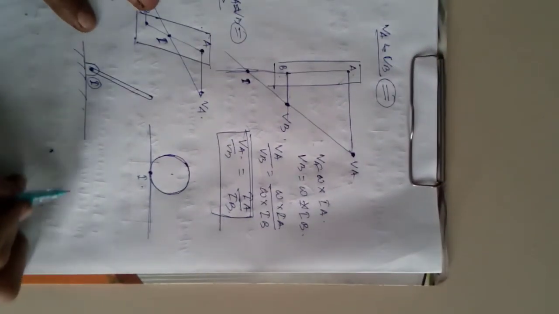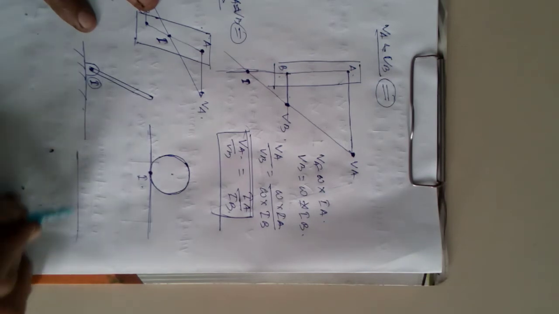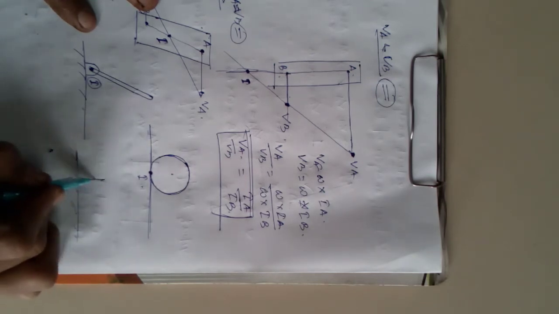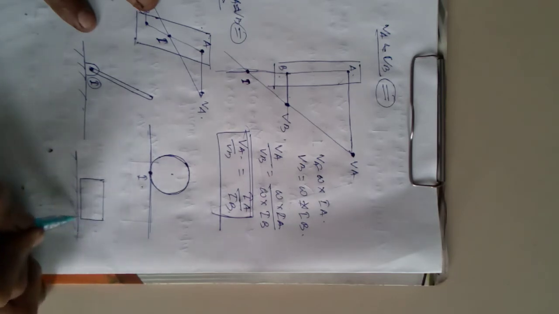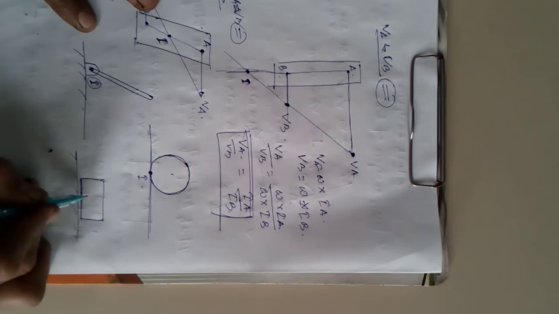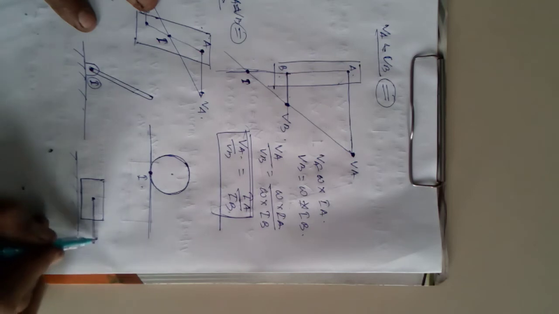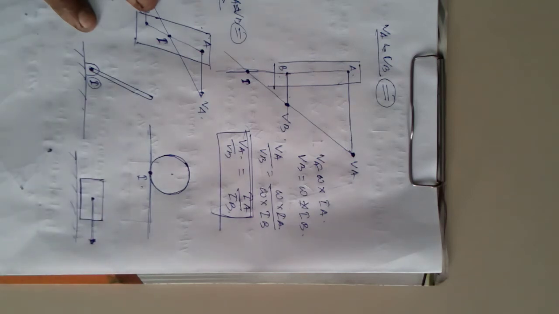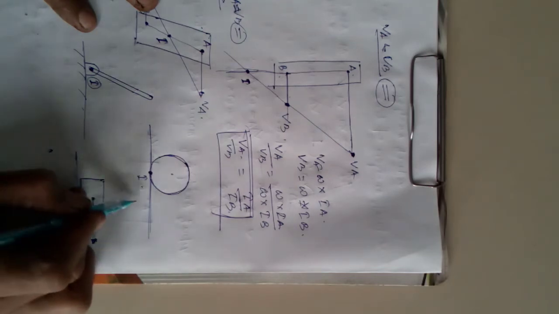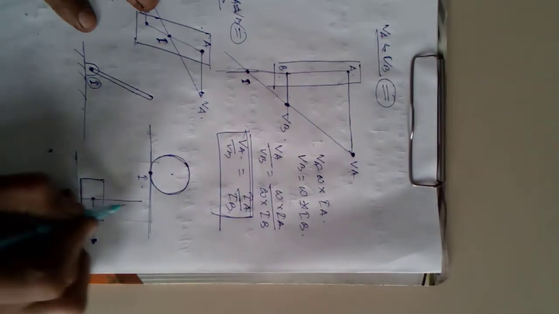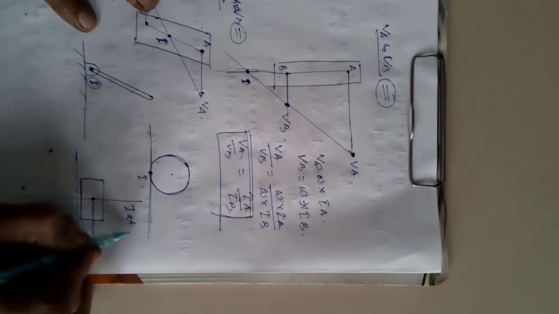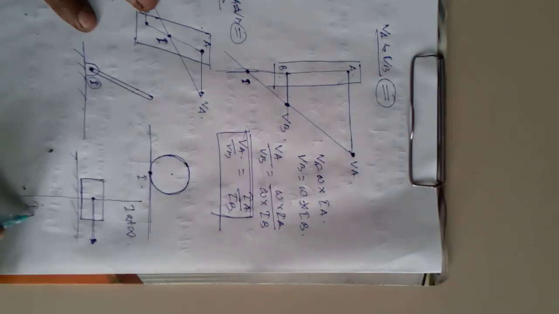Another case, suppose a body which is under sliding motion, so some velocity will be there. We need to find out the instantaneous center. In that case, the instantaneous center will be at infinity.